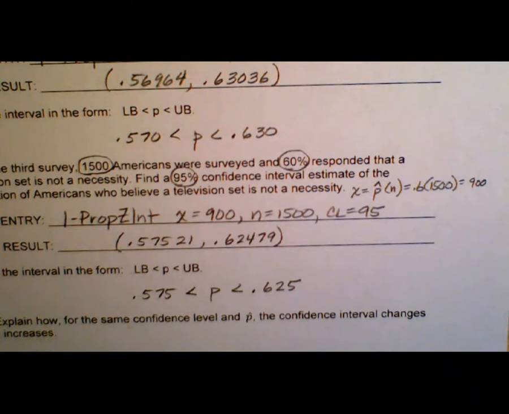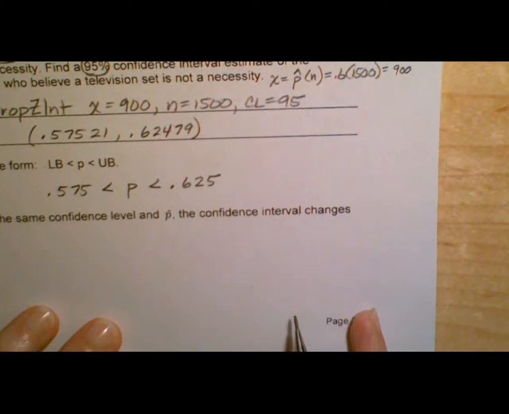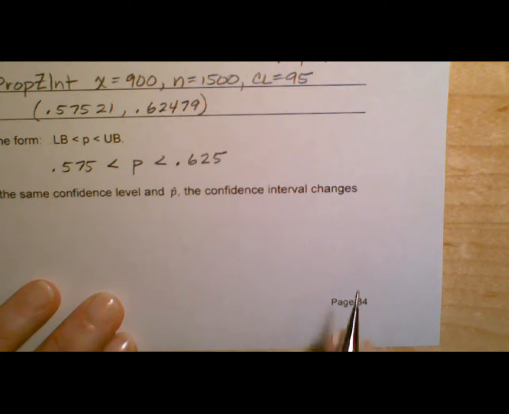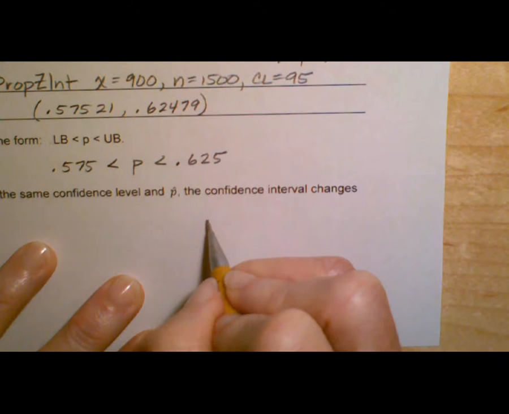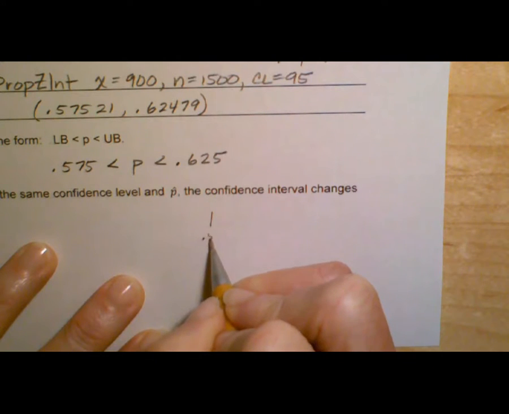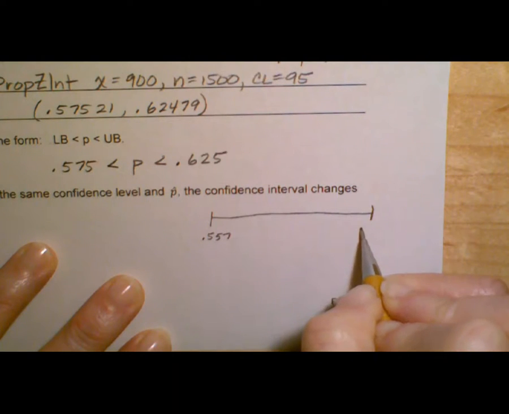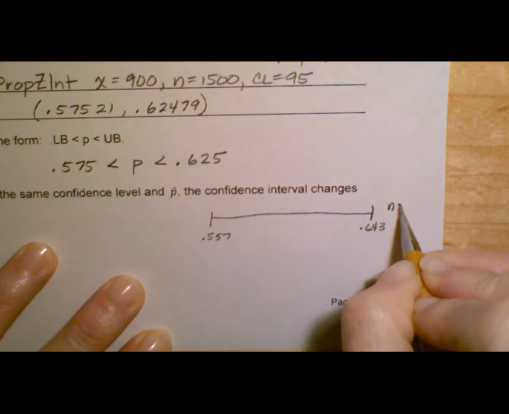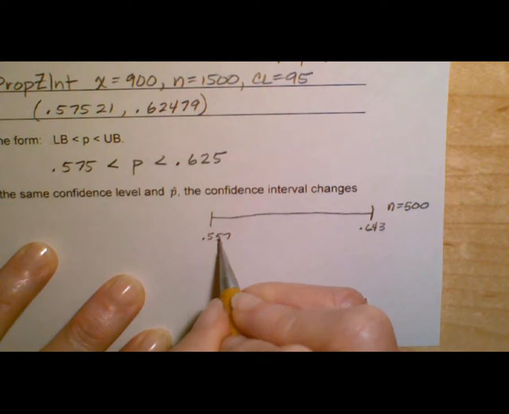Okay, now we want to do a similar analysis to what we did last time. Remember, what we changed this time was sample size, not confidence level. We used the same 95% confidence level. So our first interval was from 0.557 to 0.643. And that was when n equals 500. Our next lower bound is 0.570. So that's going to be above this, maybe right here.